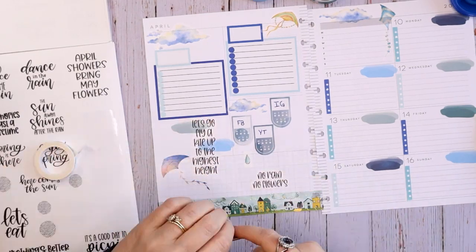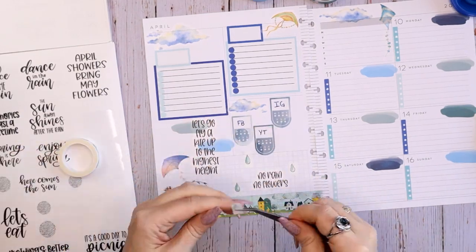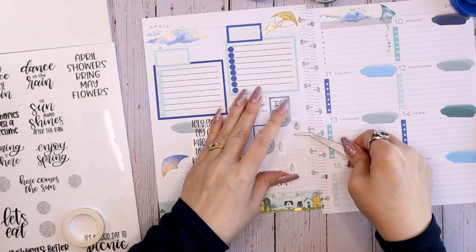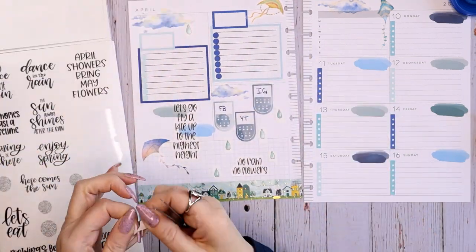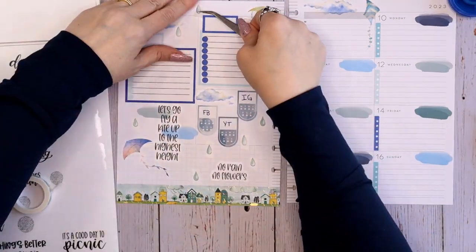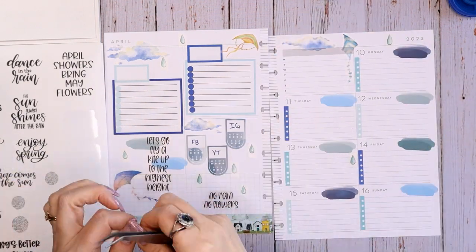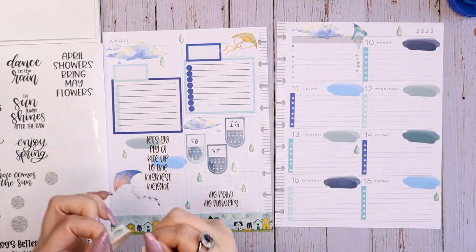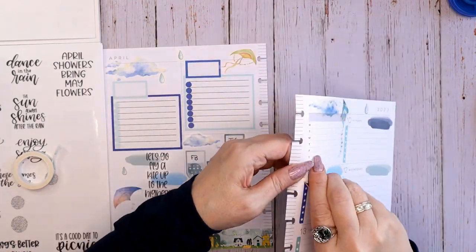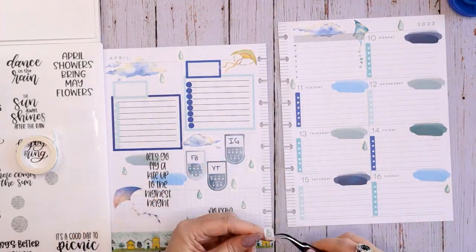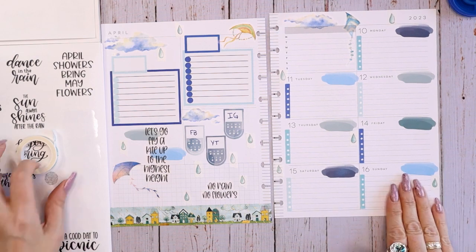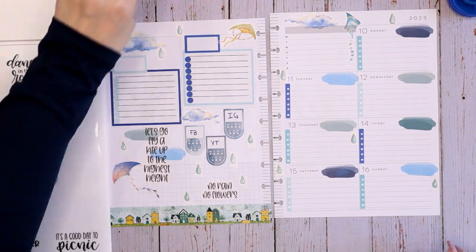So this washi tape, I love to just tear these off and use them as individual little stickers. So I'm gonna do that real quick, just sprinkle a few of these around, especially around this quote to reinforce the fact that that rain is a part of this as well. Super cute. Okay, I like those raindrops.